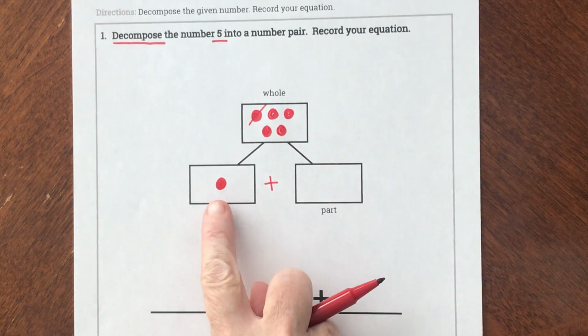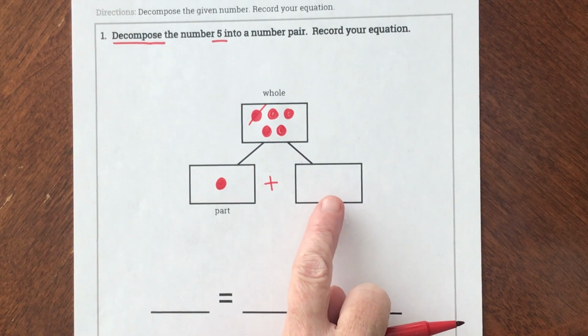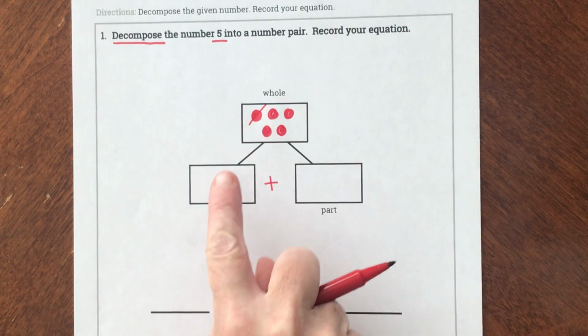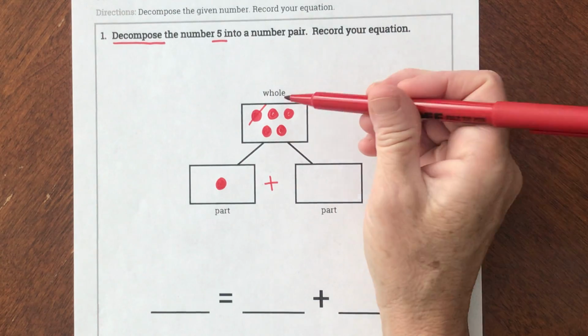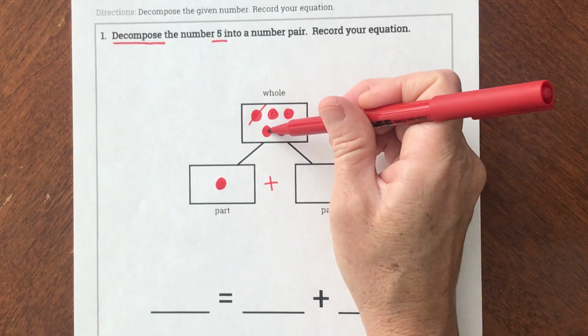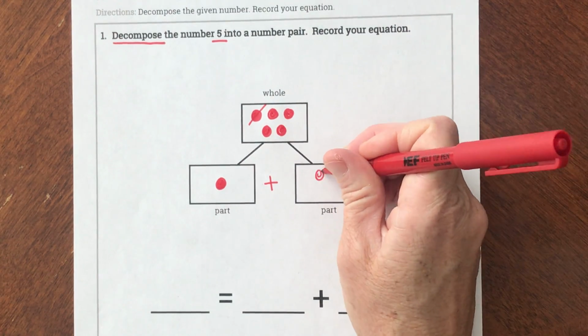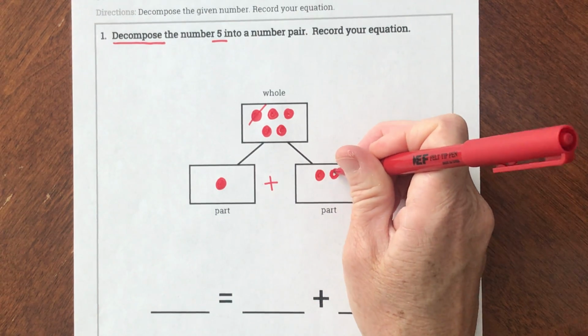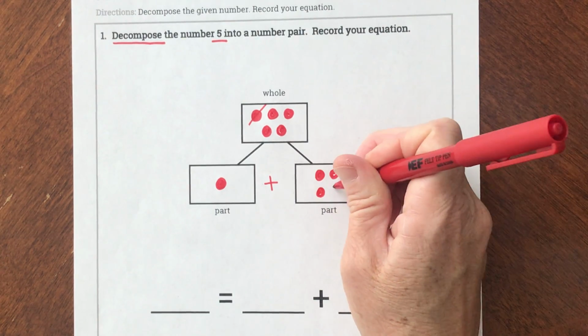Well, if I only put 1 here, how many have to go in this part? Because I know whole equals part plus part. So how many do I have left? I have 1, 2, 3, 4. So I need to put 1, 2, 3, 4 there.